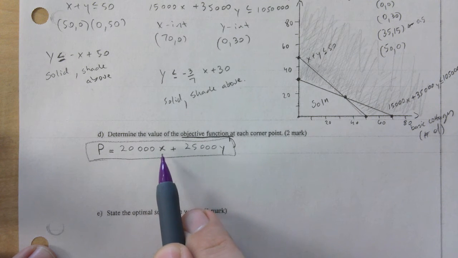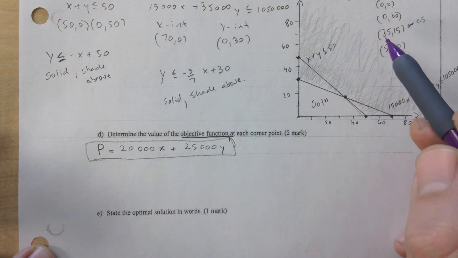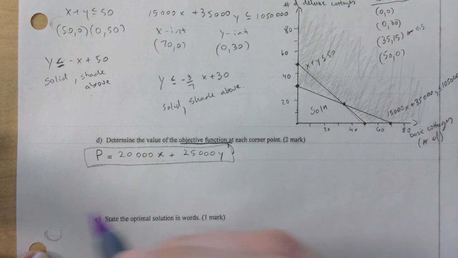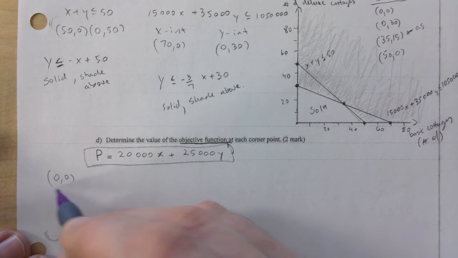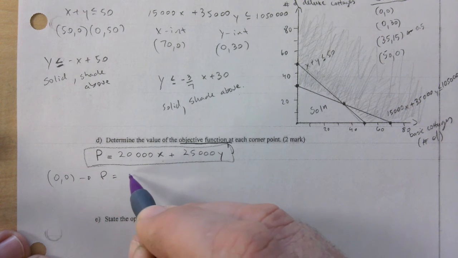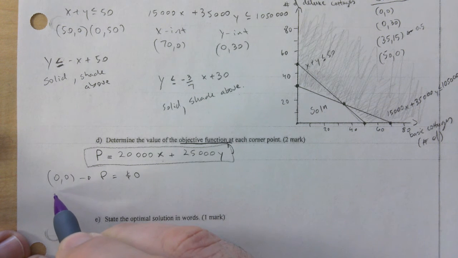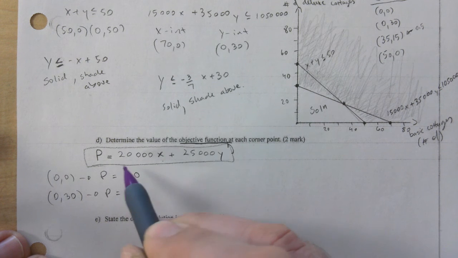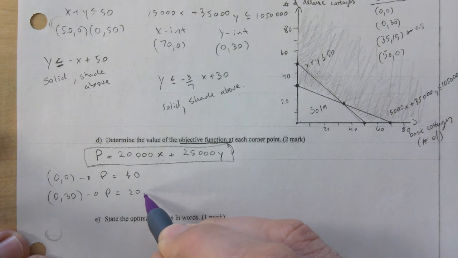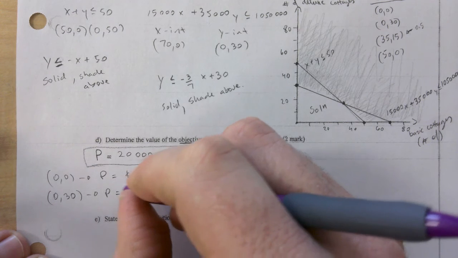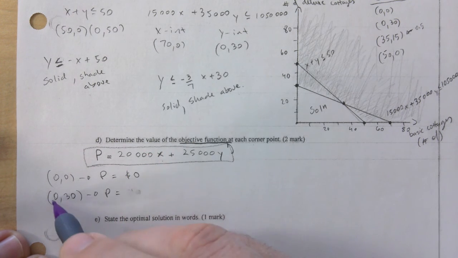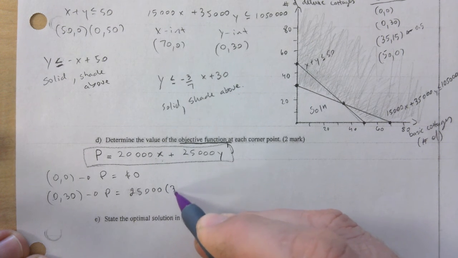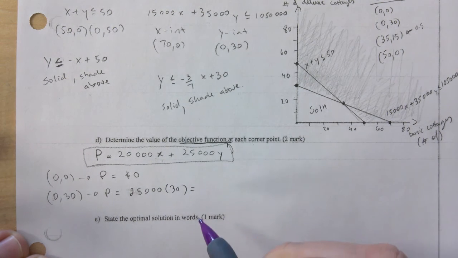The objective function is here, and we're going to plug in every single one of those corner points to give us the maximum. So you basically take 0, 0, which is pointless, but you still do that. Okay, so it's $0 profit. Then 0, 30, you plug that into your profit, which is, sorry, this is 0, right? Because x is 0, so that just turns into 0. So this is really 25,000 times 30, and we get an answer there.